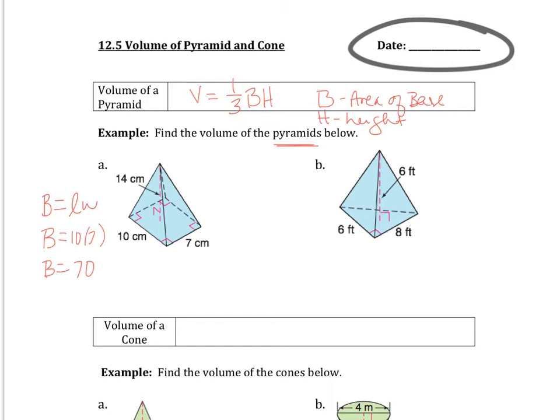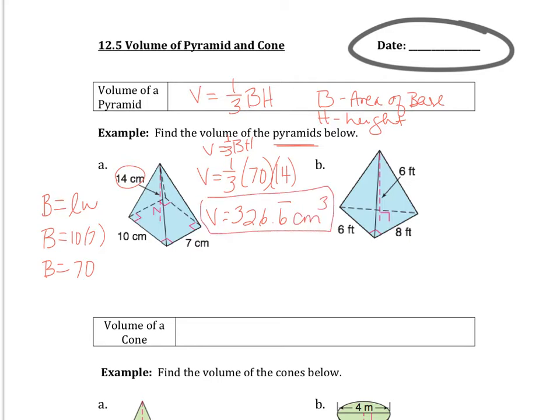Now I'm going to use that 14 for my height and find the volume using my formula, 1/3 base times height, so 1/3 times 70 times 14. Punching that in your calculator, you can just do 1 divided by 3, or put 1 divided by 3 in parentheses there. We're going to have a decimal for this. It's 326.6 repeating. We're talking about volume, so my units are cubic, so centimeters cubed here.